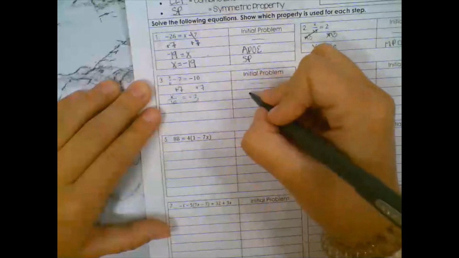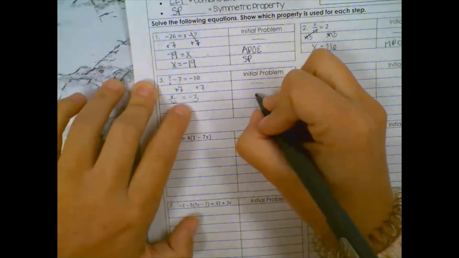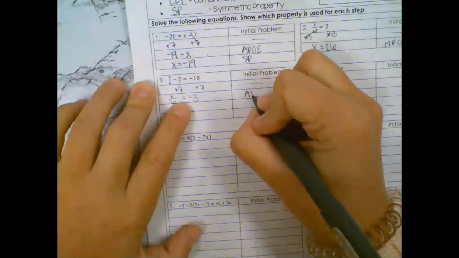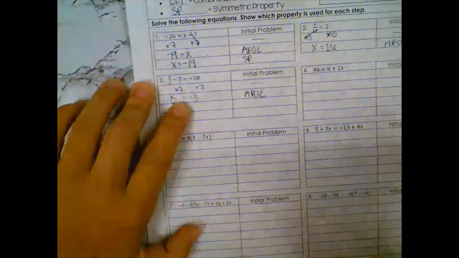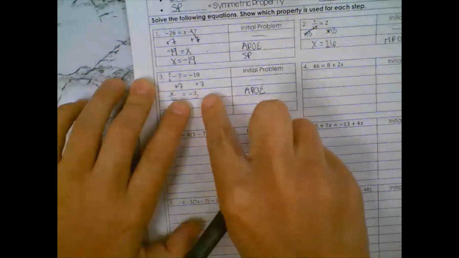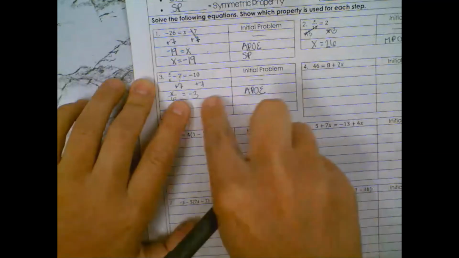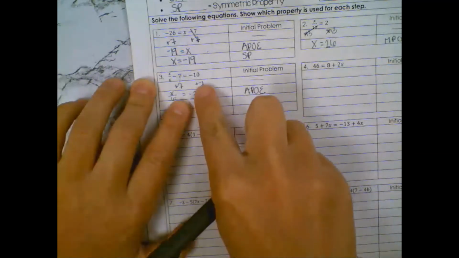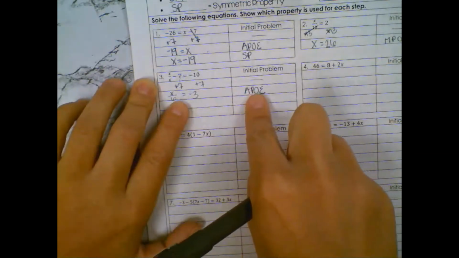Now, how did I get this? I need to write an answer here because of that equal sign. I got that by using addition property of equality. Remember, what you used always goes next to the answer of how you got it. So I got this by adding, so I need to say I used addition.